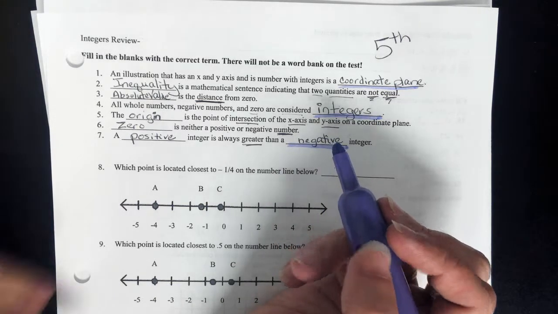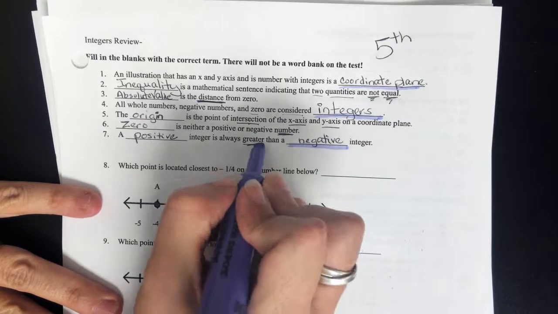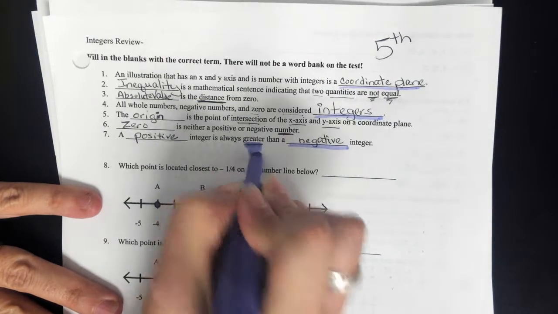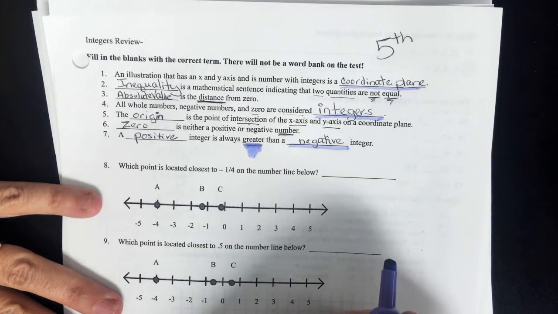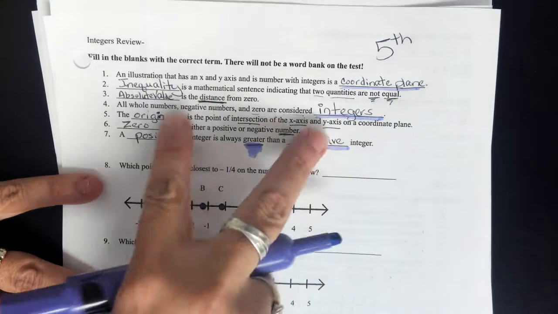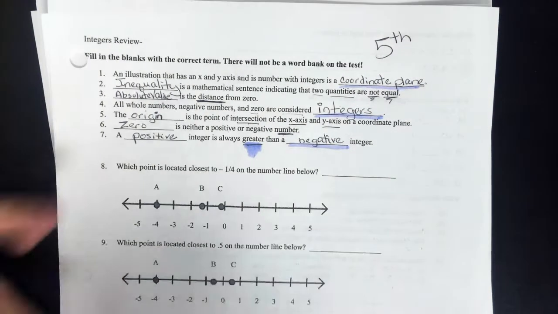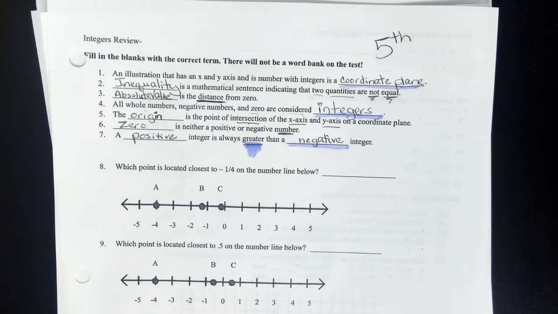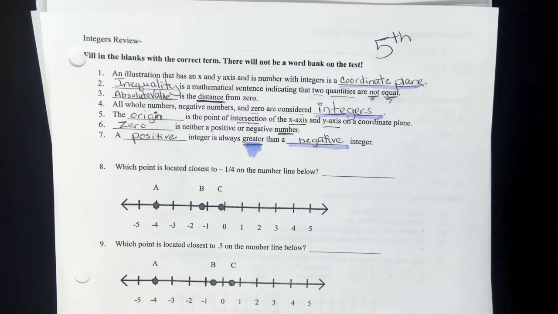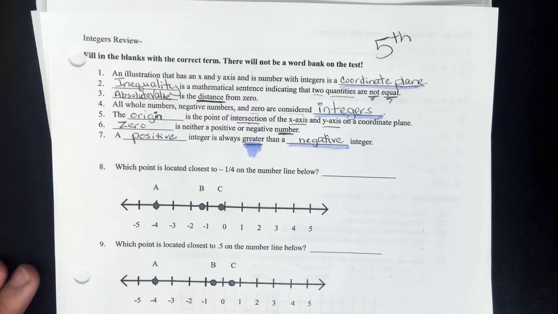Okay, the other issue is this. If we swap greater to less than, it would be negative and positive. The words switch. So just take it slow and make sure you read it. Okay, on the next one, here we go, number 8.